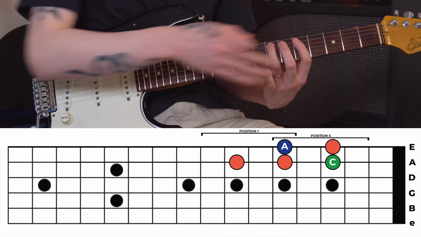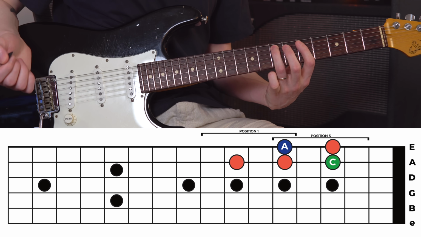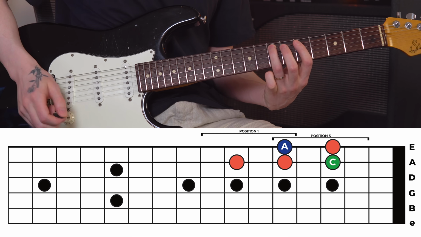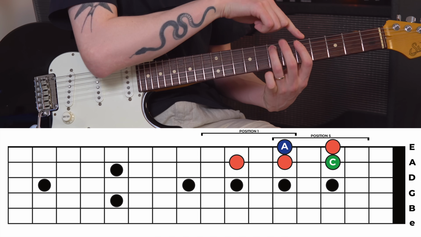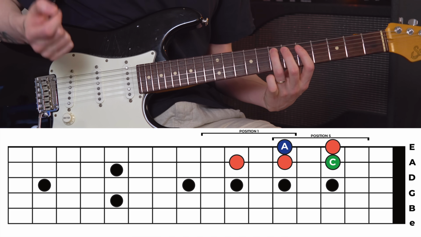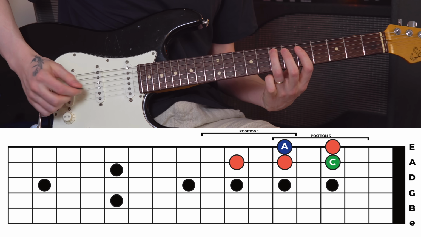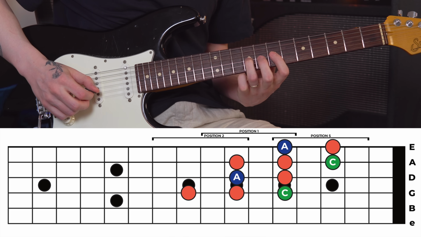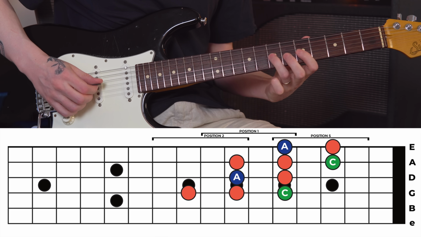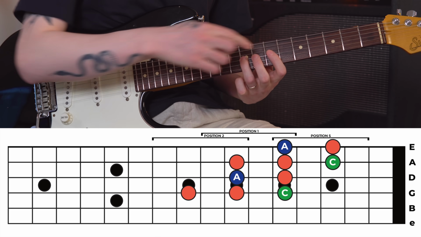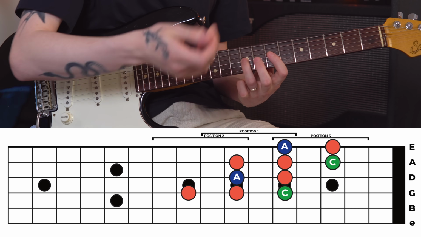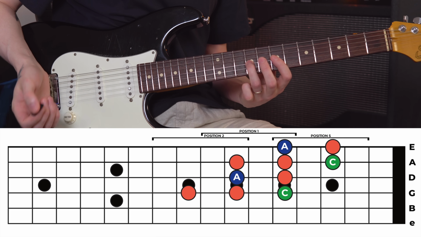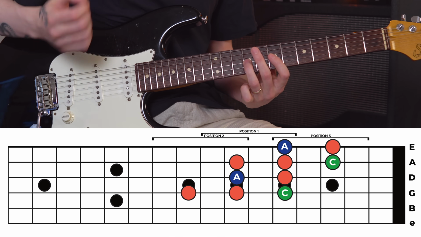Okay? Now you can see your hand is already in the next position. You're now in position 1. So you just moved from position 5 to position 1. And you're going to do the exact same shape, but onto the next strings. Okay? And once again, your hand has shifted. You've actually put yourself into position 2 right here. Okay? So I'm going to connect those.